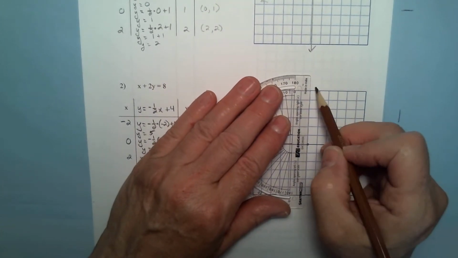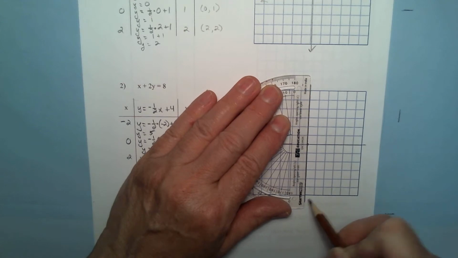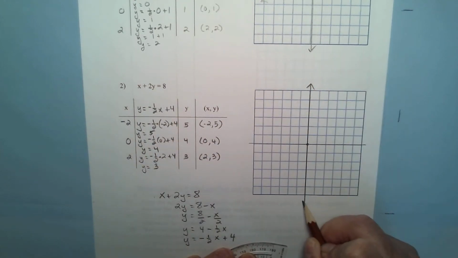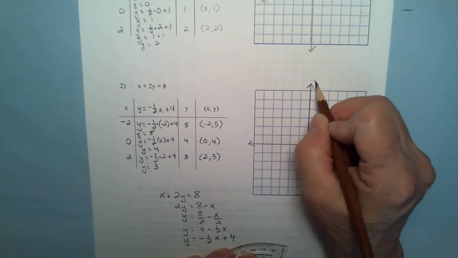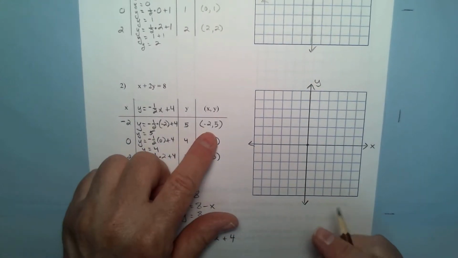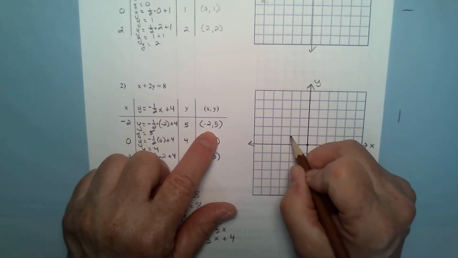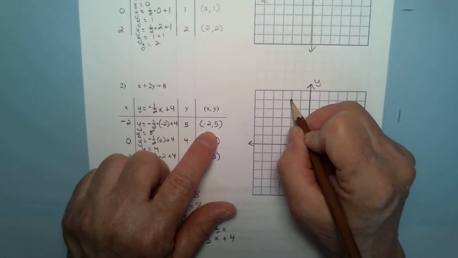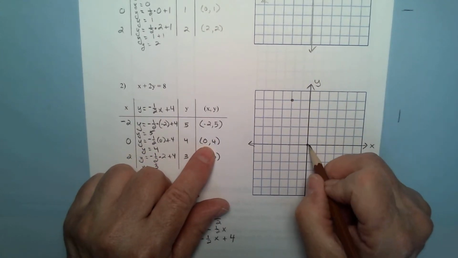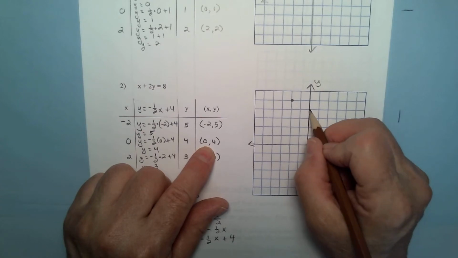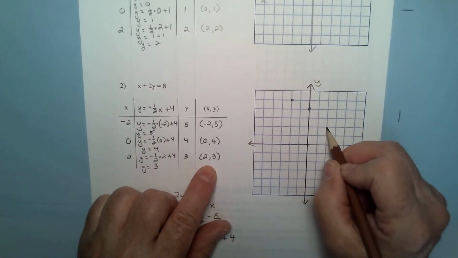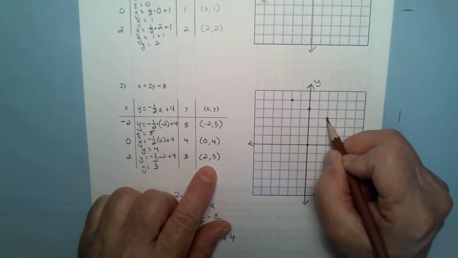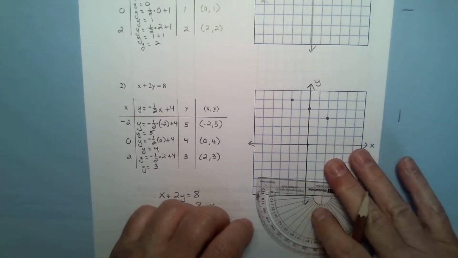So I'll draw these in. And again, arrows, labels, and I'm ready to go. Negative 2, 5. Negative 2, 1, 2, 3, 4, 5. There's my first point. 0, 4, 1, 2, 3, 4. And 2, 3. 1, 2, 1, 2, 3. And sure enough, they all line up.